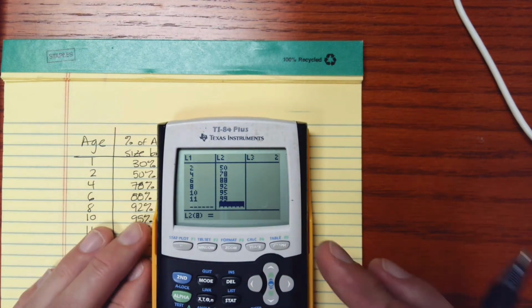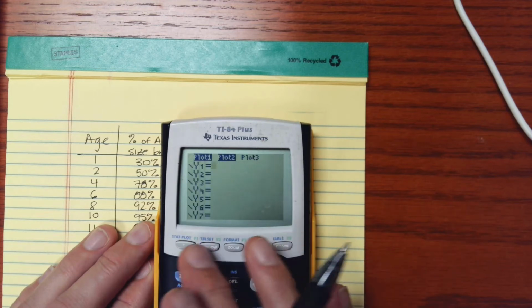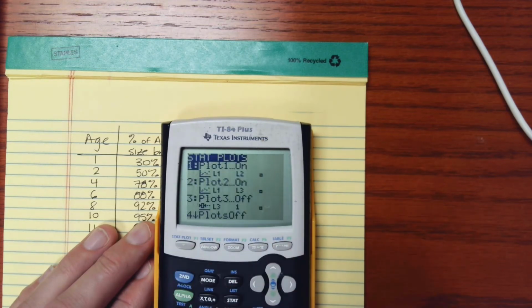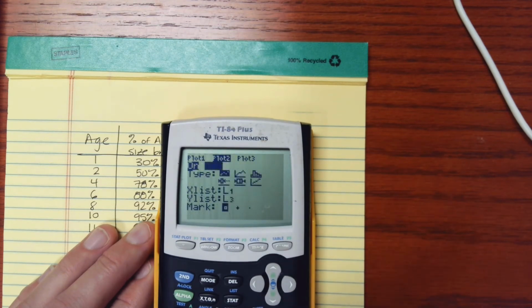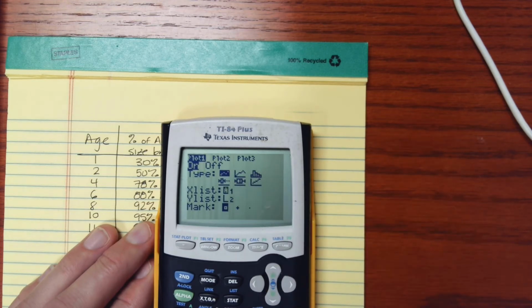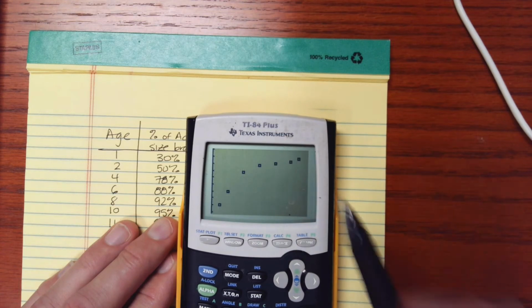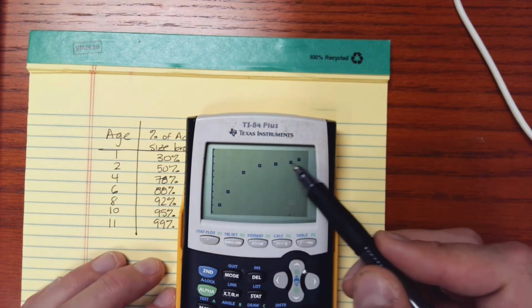So let's look at a scatter plot. Actually, first I want to make sure that I have everything cleared out. Yeah, I'm good. So stat plot, and I want to turn off this second one just in case there was something in there. And go back to plot 1. It's on. I want a scatter plot. My x values are in list 1, my y values are in list 2. I think I'm good to go. So let's go to zoom, option 9. So here is the scatter plot.